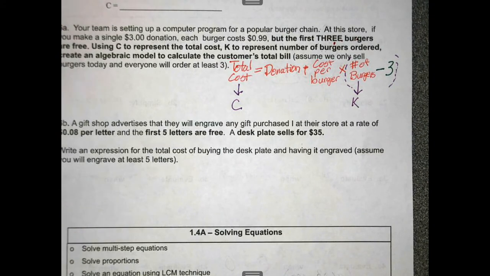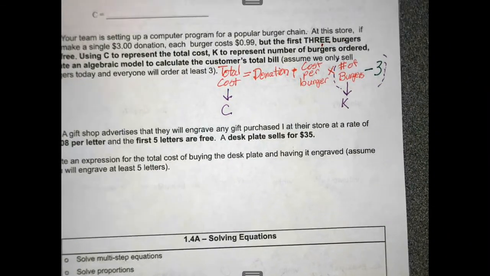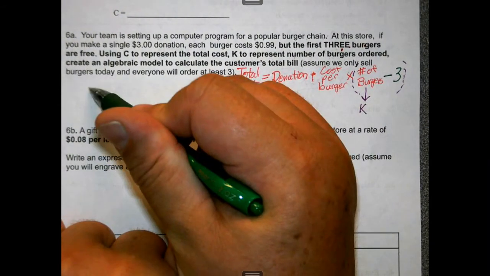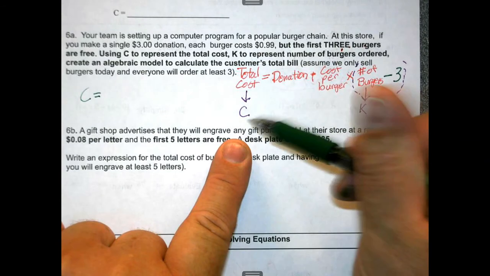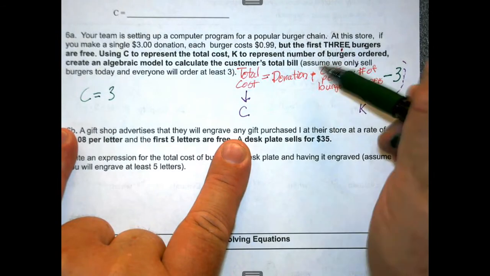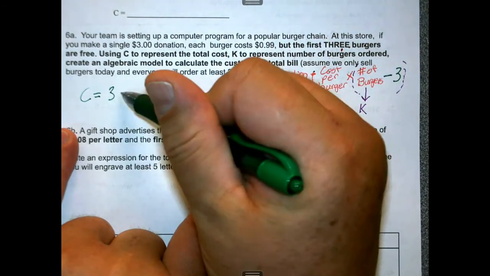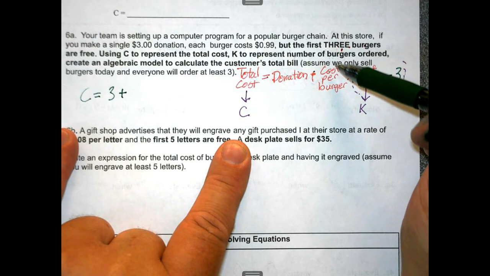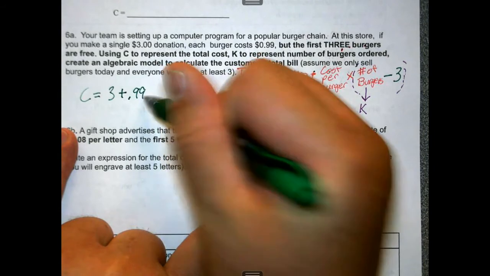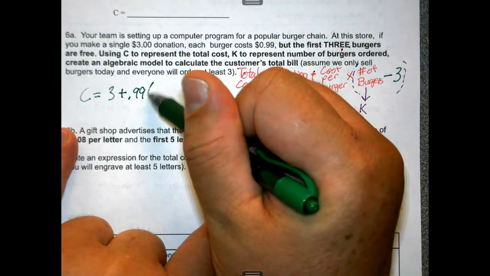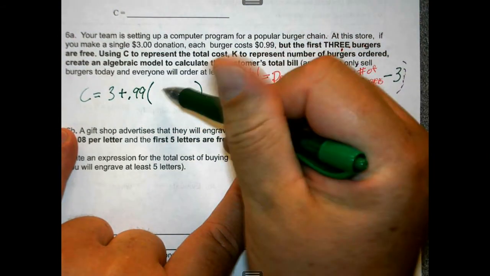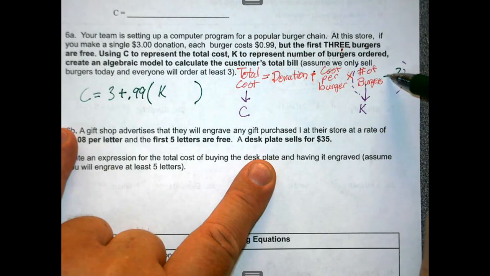Now our algebraic model should be very easy, right? Let's see, total cost C equals my donation, which is $3, plus the cost of each burger. So plus the cost per burger, which is 99 cents, parentheses, the number of burgers is K minus 3.